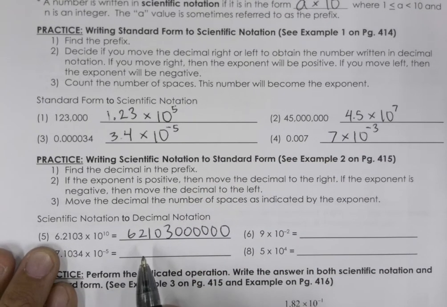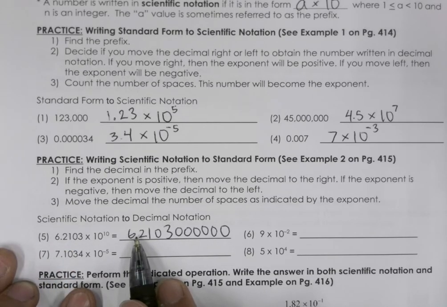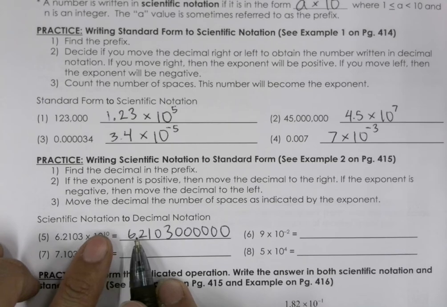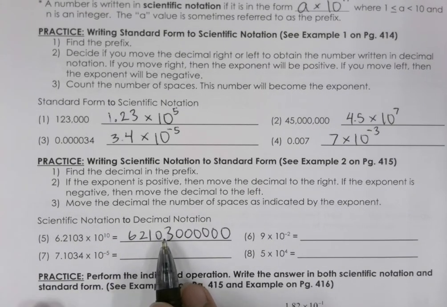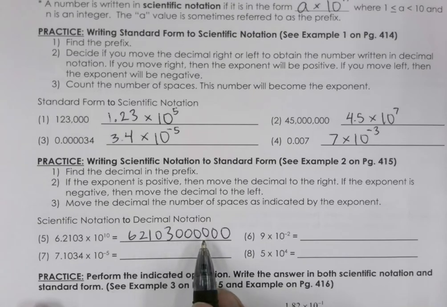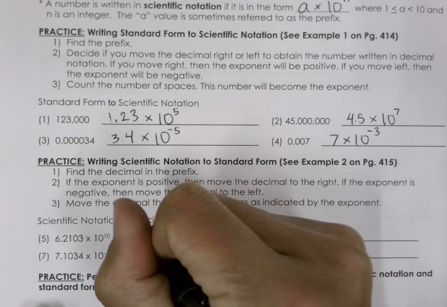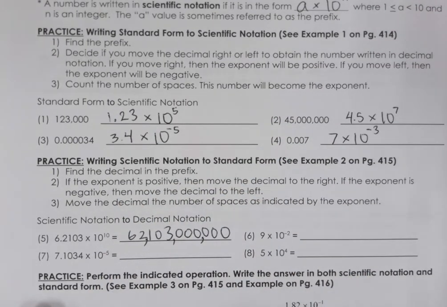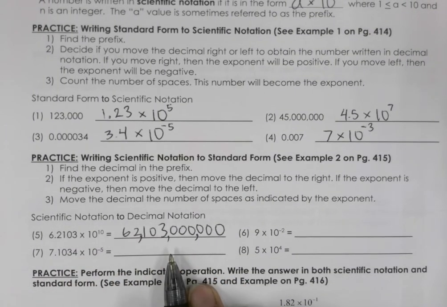What did I do? I took the decimal from here and I moved it to the right 10 spaces, because we have a positive 10 exponent. 1, 2, 3, 4, 5, 6, 7, 8, 9, 10. And now we can add our commas, one there, and one there. We have converted from scientific notation into decimal notation.